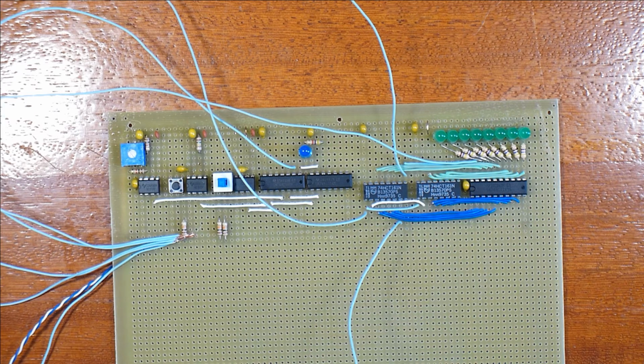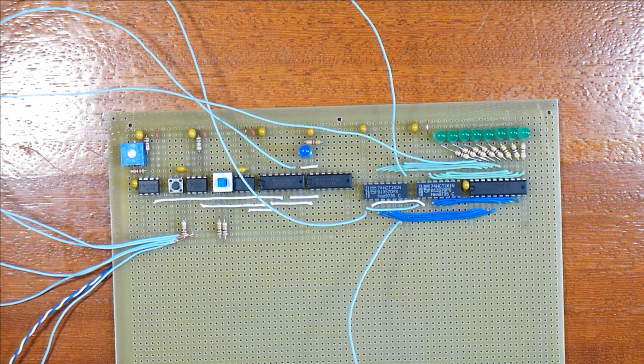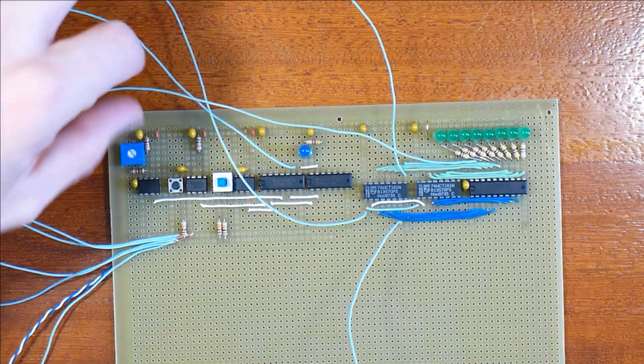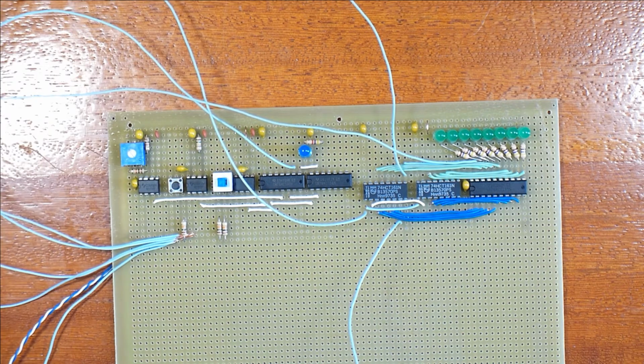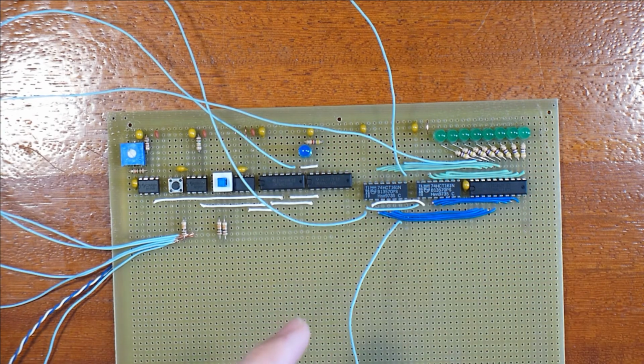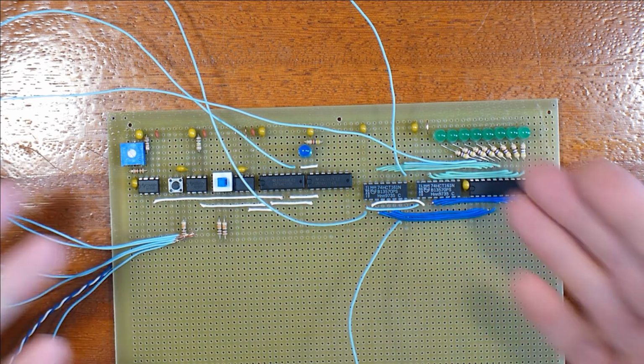So after another few hours of soldering, that's what I got. The program counter is built, and all these blue wires here, there's a mess. They are the control lines. That's why they are so long, because they must reach down to the control logic when we build that. But for now we could test it.